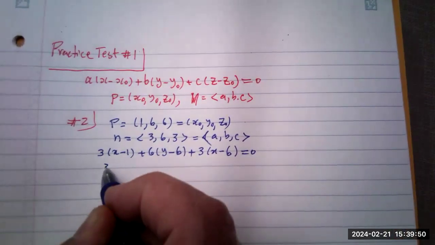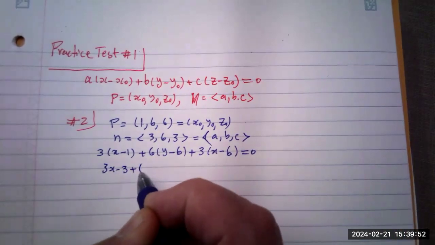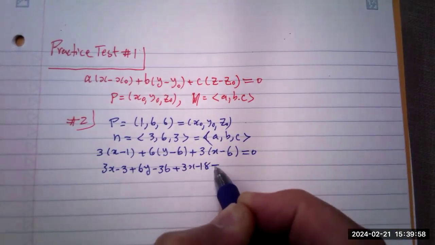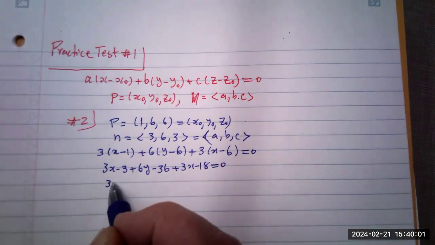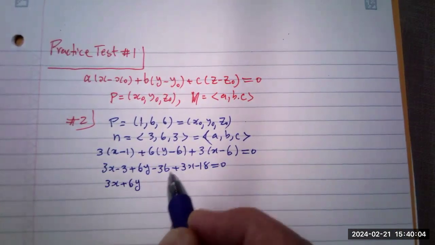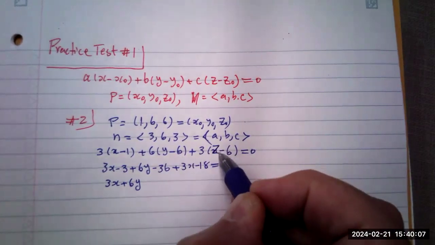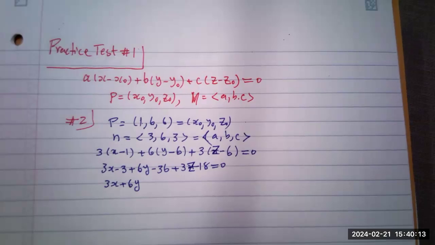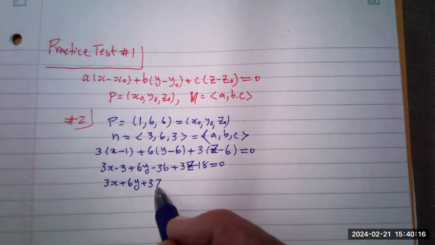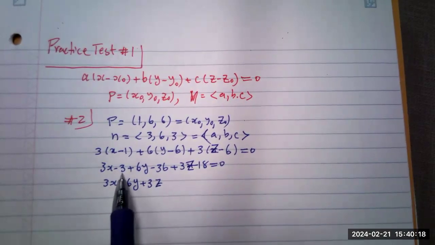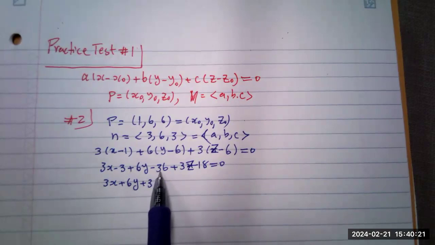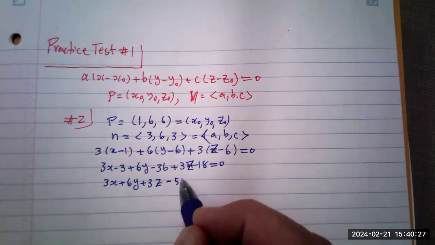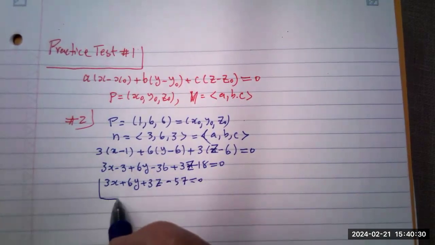Okay, multiply, go forward. 3x minus 3, then 6y minus 36, then 3z minus 18, equal to 0. Simplify, you get the 3x, 6y. Sorry, this last one is z. So we get 3x plus 6y plus 3z, and then you simplify the leftover. You get negative 36 and negative 18. It's going to be 54, 57, minus 57 equal to 0, and you're done.